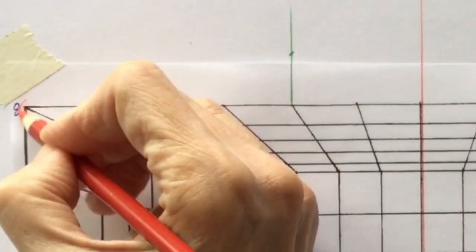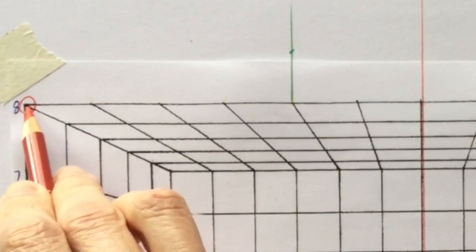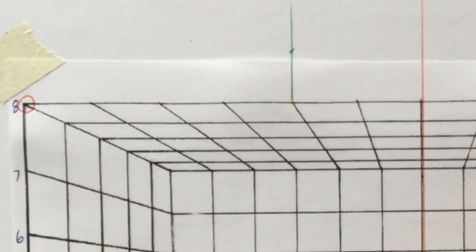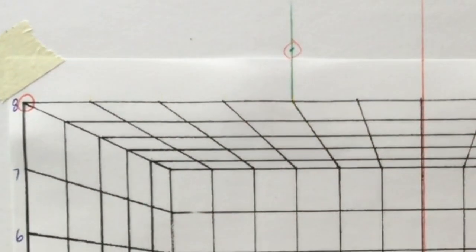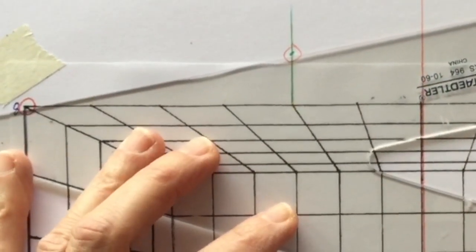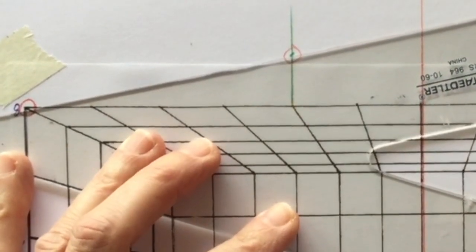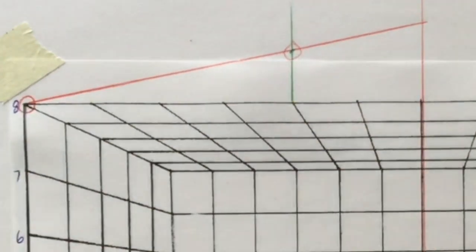But if I move from the 8-foot corner here of my ceiling, that's my ceiling, then I go through this point that I chose arbitrarily, and I bring it back to the center, you'll see that I can make half of my gable.